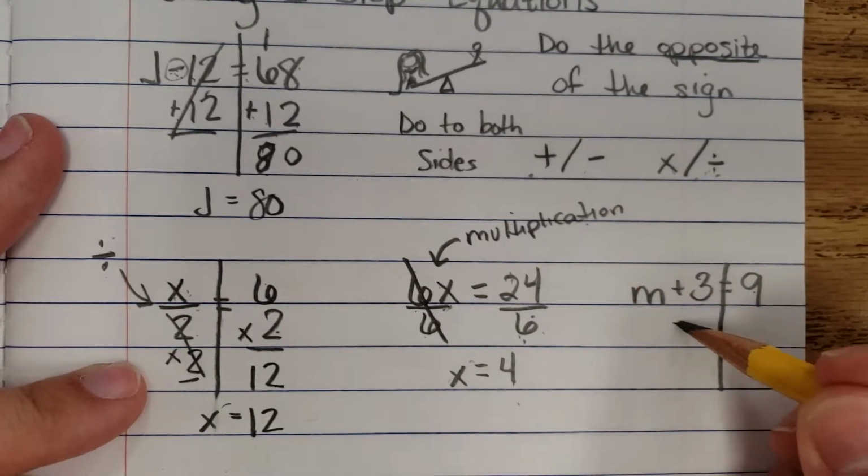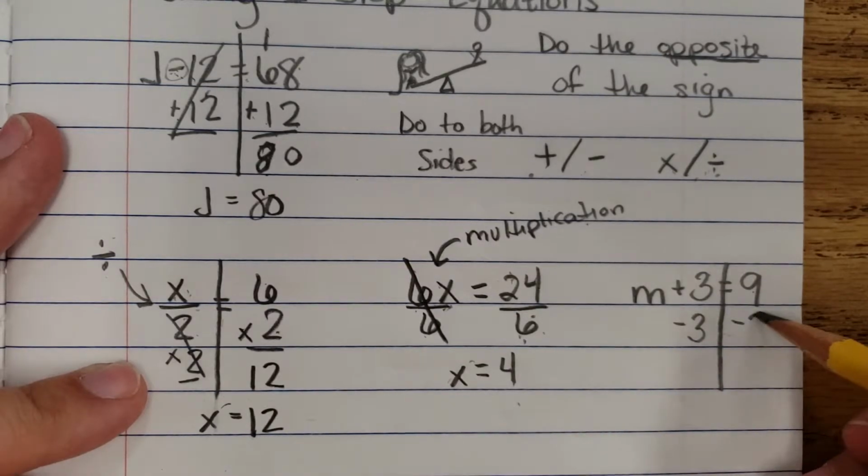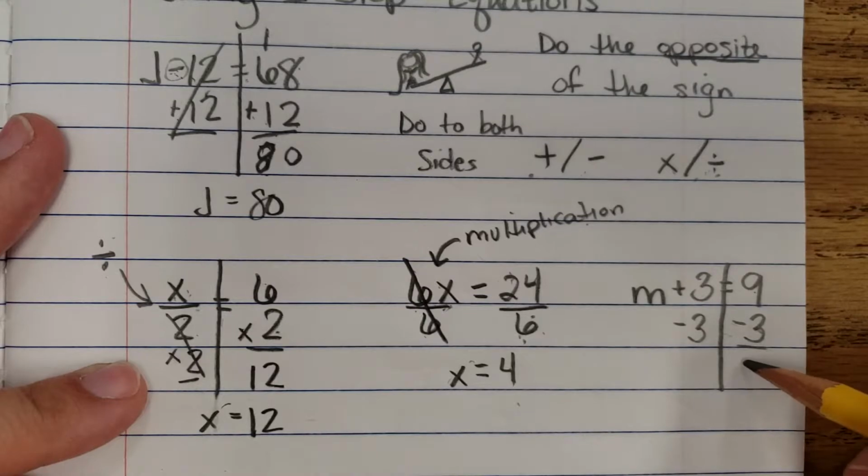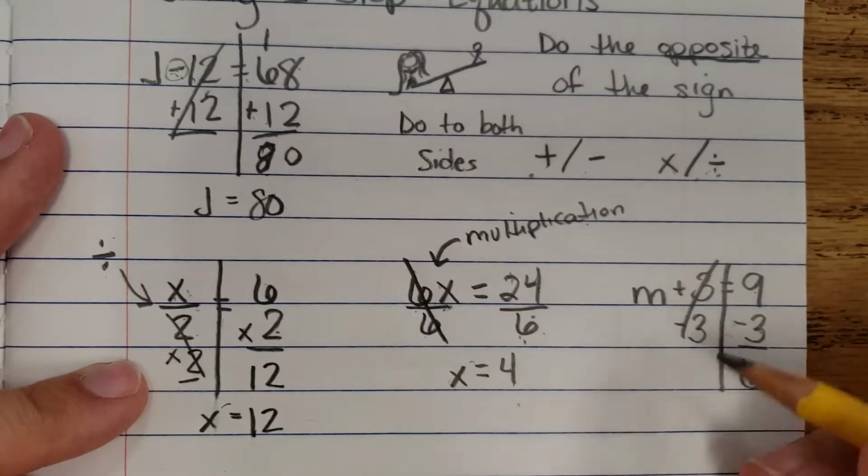So we're going to subtract 3 from both. 9 minus 3 equals 6, and those two cancel out.